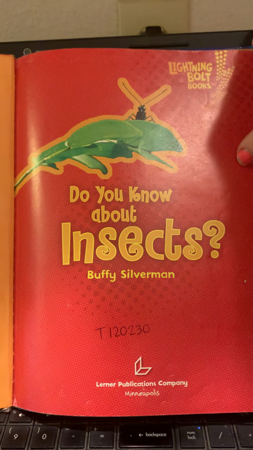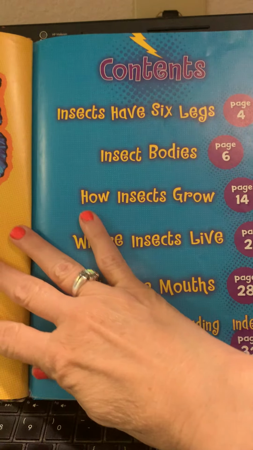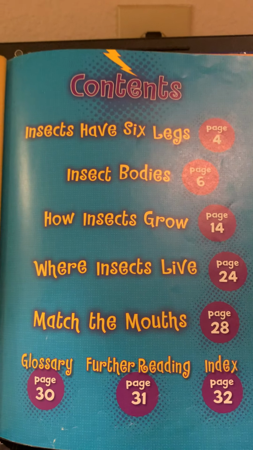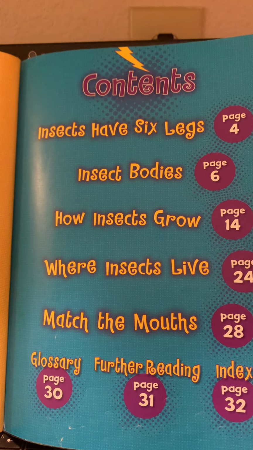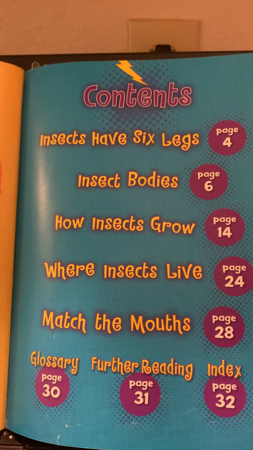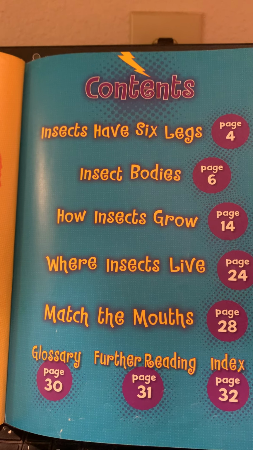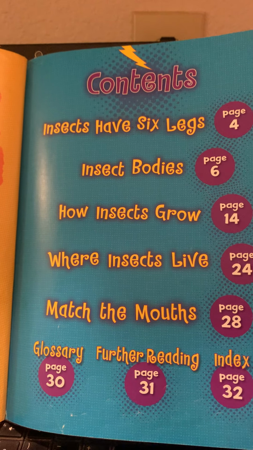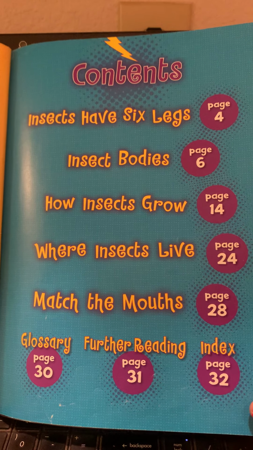This is the title page, the table of contents. We're going to read that insects have 6 legs, insect bodies, how insects grow, where insects live, and we're going to match the mouths. There's a glossary and some other things like the index at the back of the book.